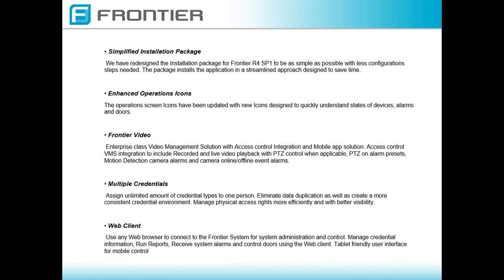So the installation package itself, we've redesigned the installation of the Frontier application in the Windows world where we install the application. We've also simplified the installation of our building controllers. So with the new solid-state building controller, which is the next generation building controller, that has been designed to be installed easily as well. We'll talk about some of the details about that as we go through the webinar.